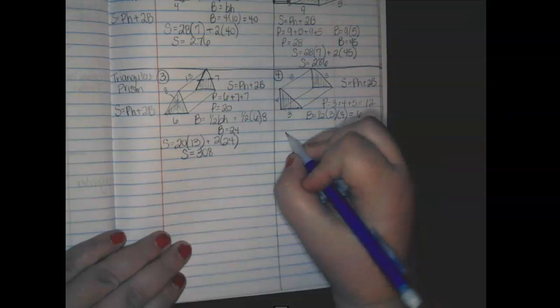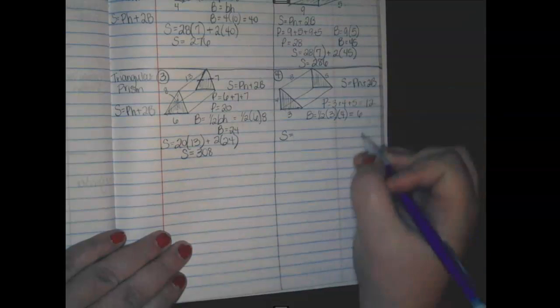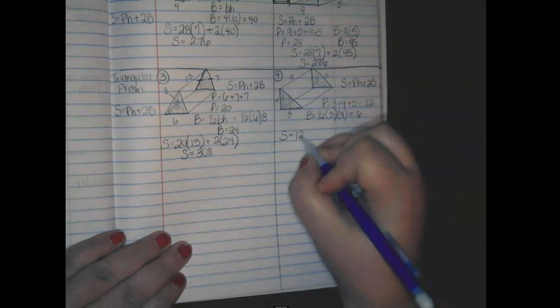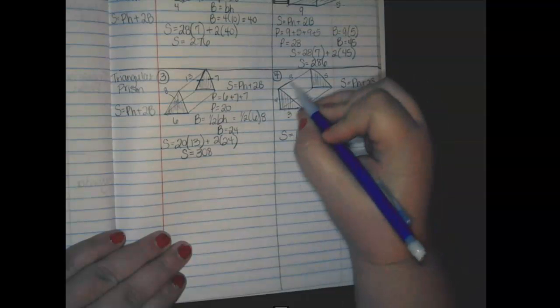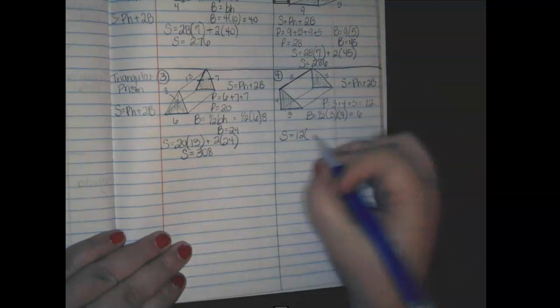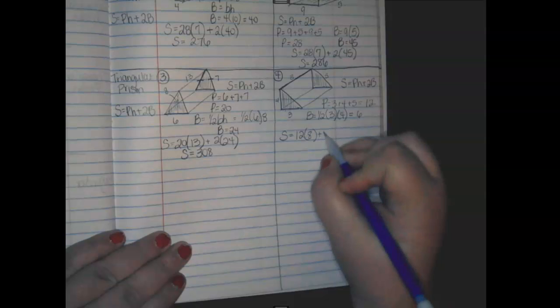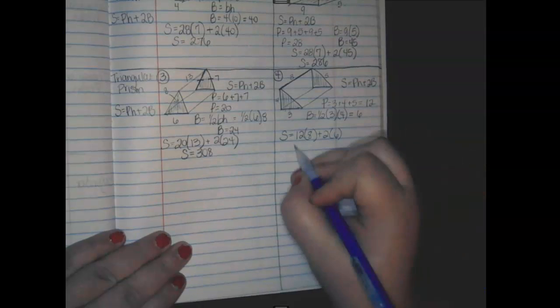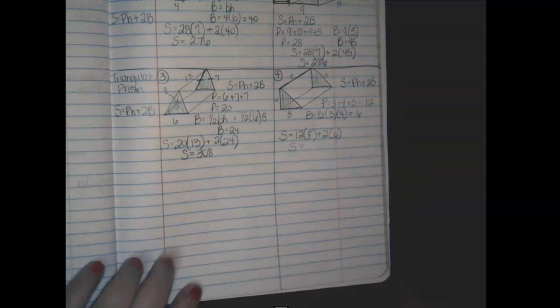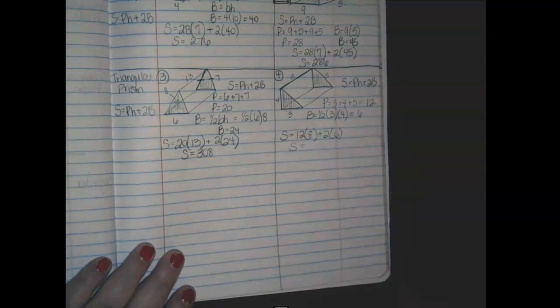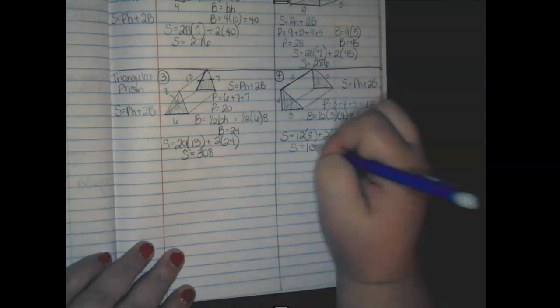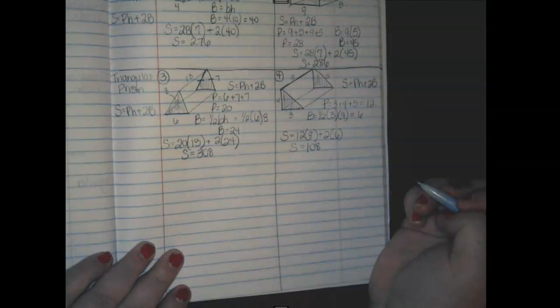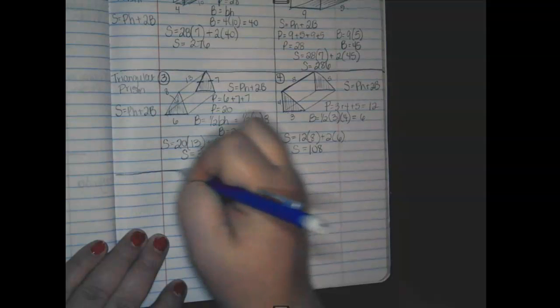Go back to my original formula. S equals P, which is 12, times the height. Remember, the height connects those two bases together. Plus 2 times 6. Plug that into my calculator. 12 times 8 plus 2 times 6, and I get 108. All right, let's draw a line.